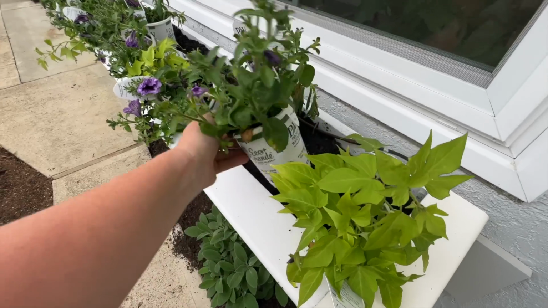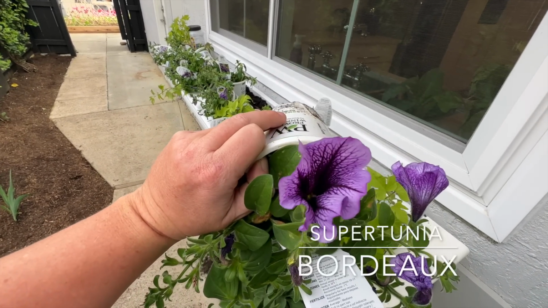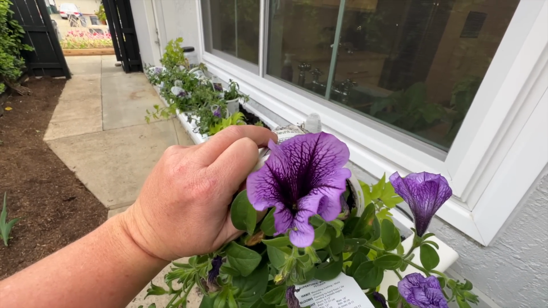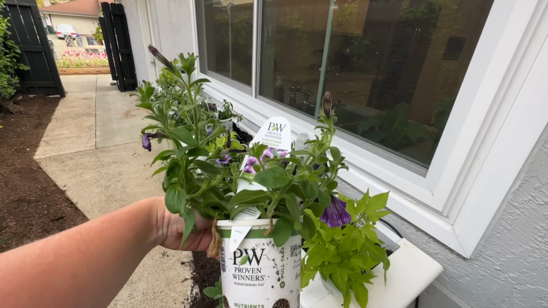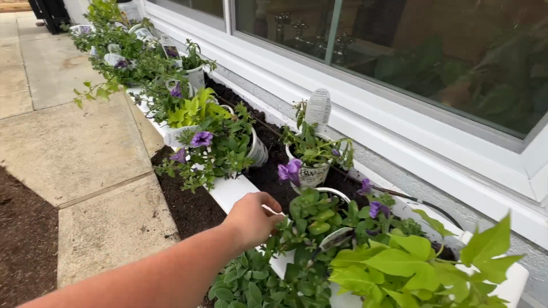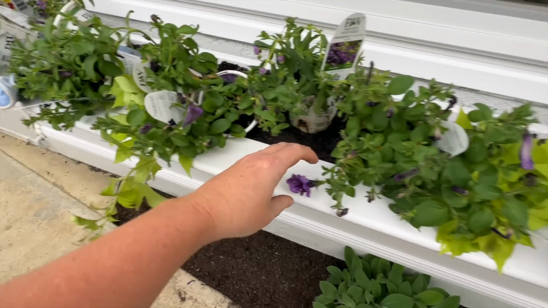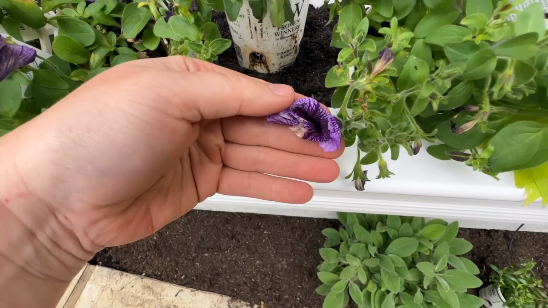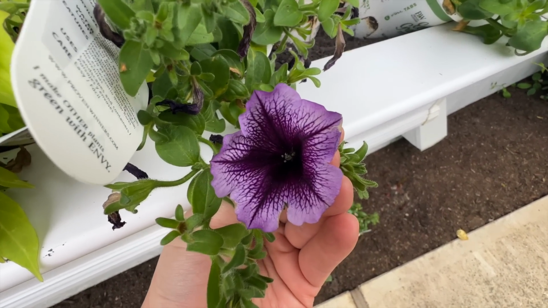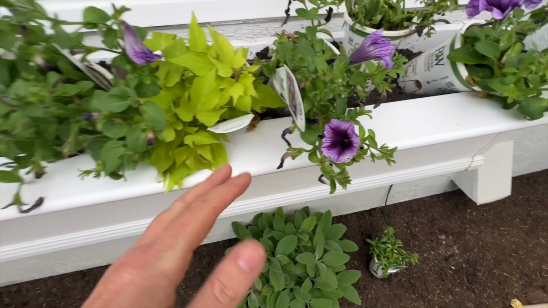All right, then the next one, Supertunia Bordeaux. Oh, I love this one. So it's like plummy pink flowers with deep purple veins. It gets 4 to 12 inches tall, up to 2 feet wide. We all know Supertunia Bordeaux. I love it so much. Let's see if I can find one that's blooming really well. They've been sitting in my greenhouse, so they're not super happy right now. But you can see it's just the prettiest plant. It is just absolutely so gorgeous.